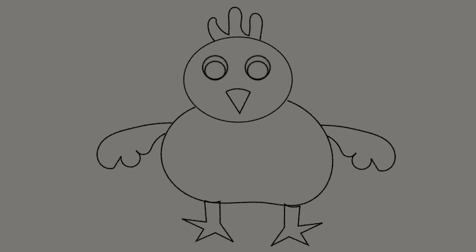Let's add some color. First, I'm going to color in its eyes just because usually it's easiest for me to do it that way. So I'm just going to put black on this eye and then fill in the other eye with black as well. Now I'm going to color in its beak and its feet with orange. Let's see what that looks like. So we have its beak, and now its little feet. 1 foot and leg, 2 feet and 2 legs.